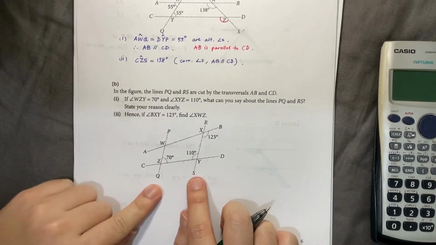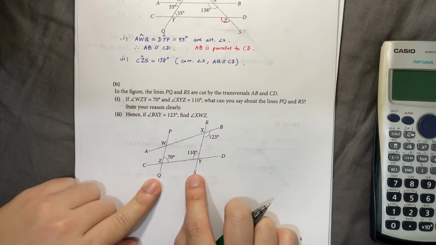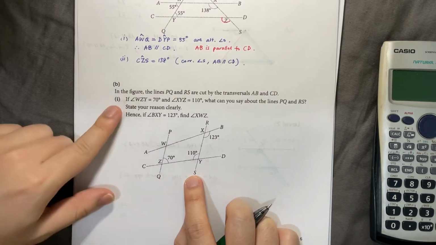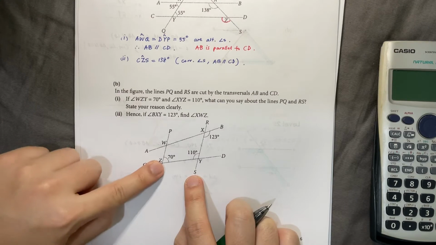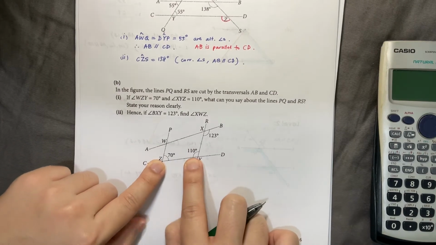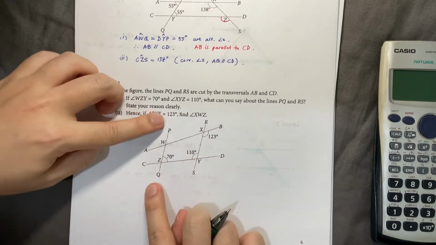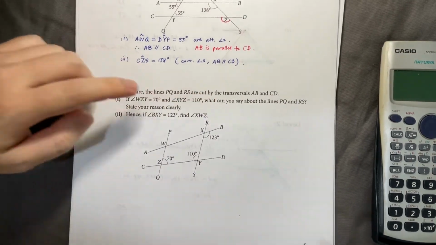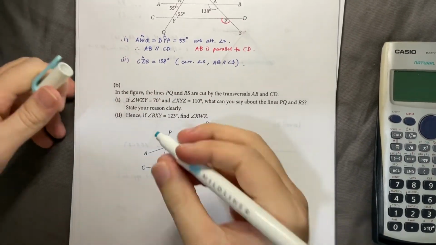They never say it's parallel, so we cannot assume that they are parallel. Okay, we cannot do that yet. Now, they say that if WZY is 70 degrees, so here 70 degrees, here is 110. What can you say about PQ and RS? What can you say about these two lines? State your reason clearly.